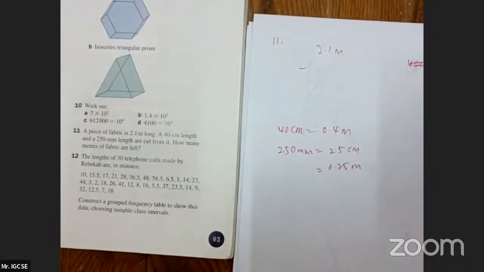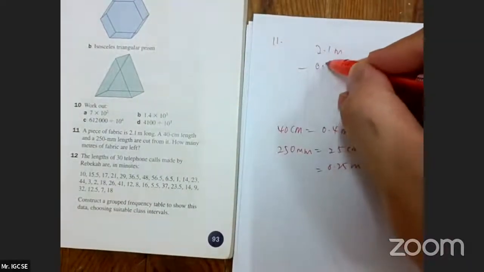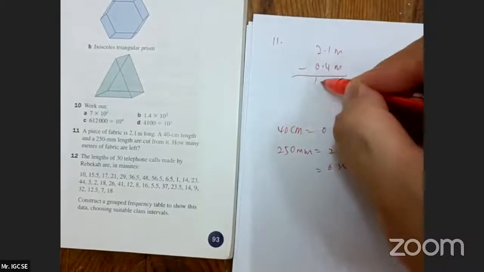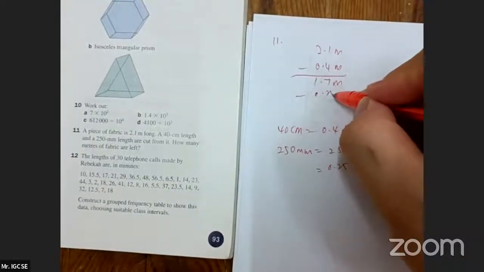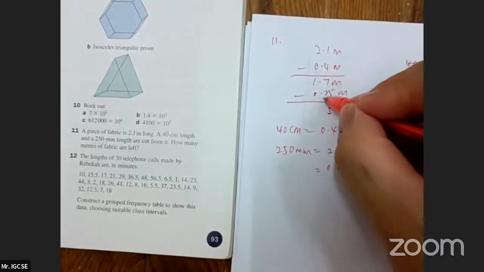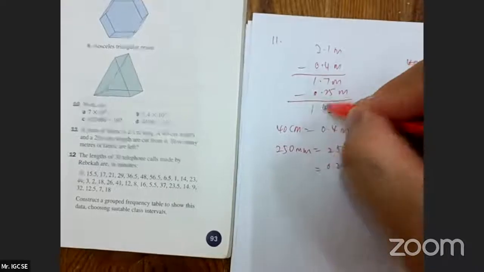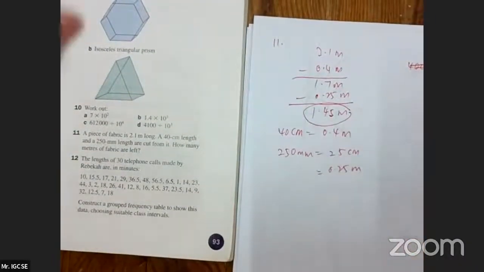How many meters are left? So you need to minus these two. You minus 0.4 first to get 1.7, and then you minus again 0.25 meter, so that you can get 1.45 meters. Yeah, this is what we have left.